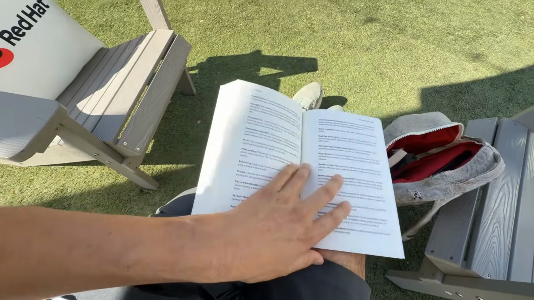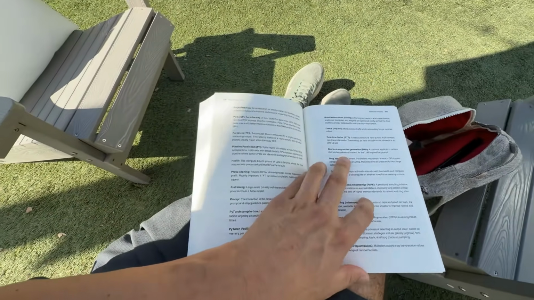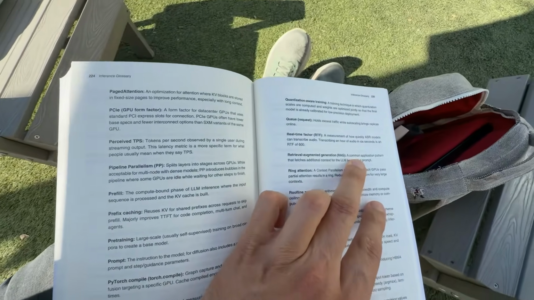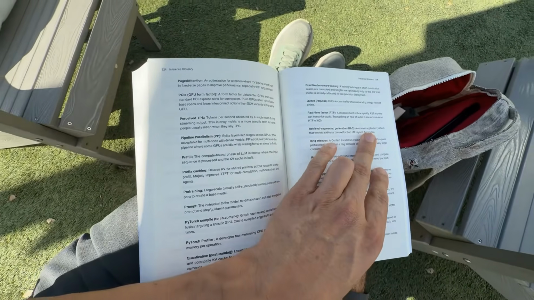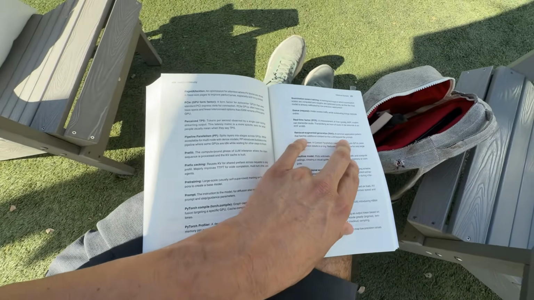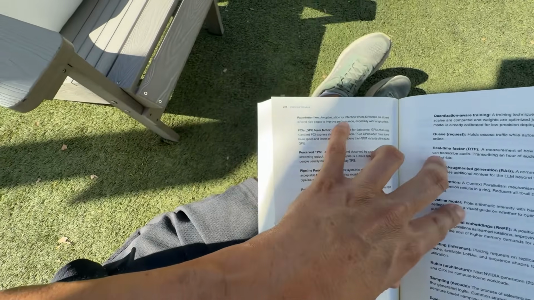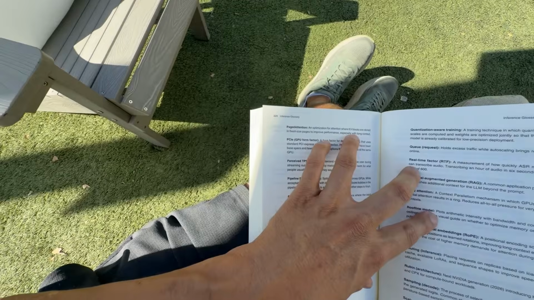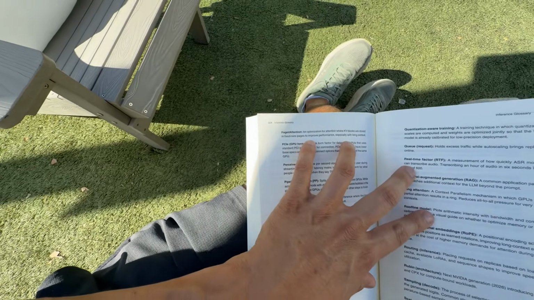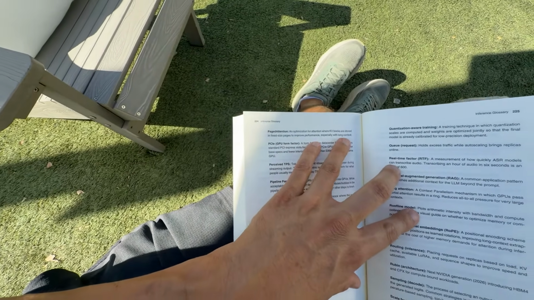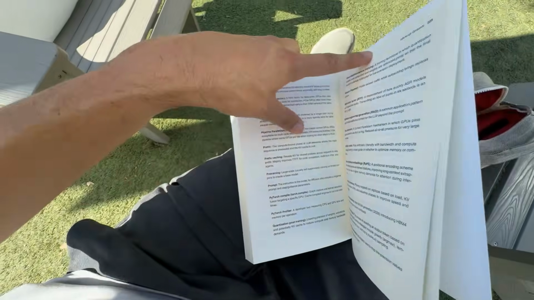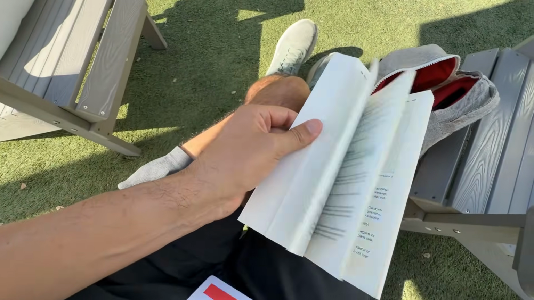There's a lot of words that people say that you may not know. Like RAG, retrieval augmented generation, a common application pattern that fetches additional context for the LLM beyond the prompt. Paged attention, an optimization for attention where KV blocks are stored in fixed-size pages to improve performance, especially with long context. All of these things will start to make sense, but if you have any questions, you can always just go to the back.